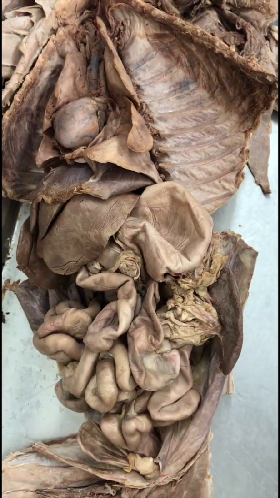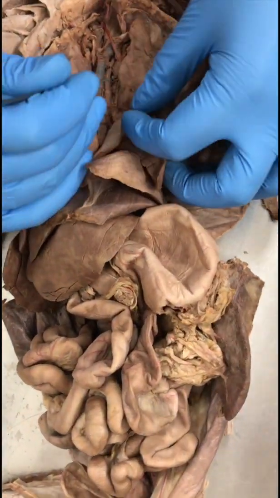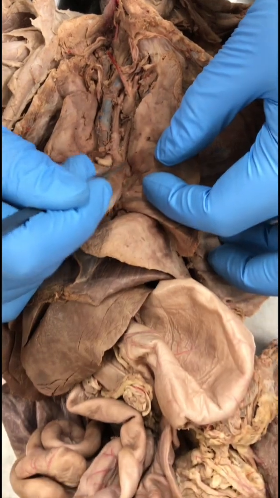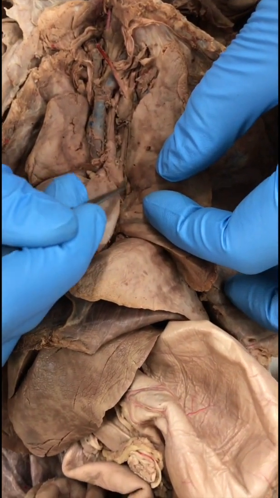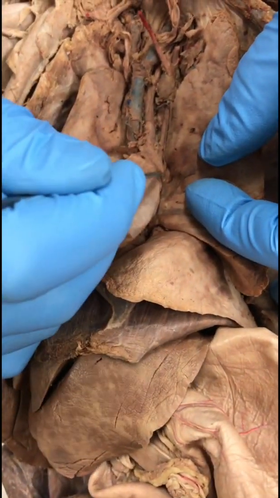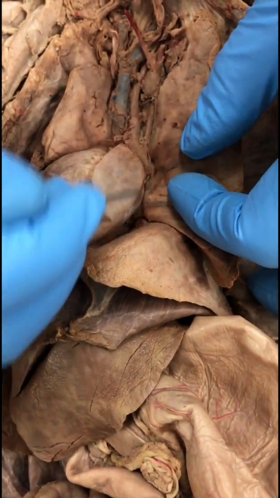Aorta. All right. So right next to the pulmonary trunk, you see this blood vessel right here. This is the aortic arch, part of the aorta. It goes down as the dorsal aorta or the descending aorta.